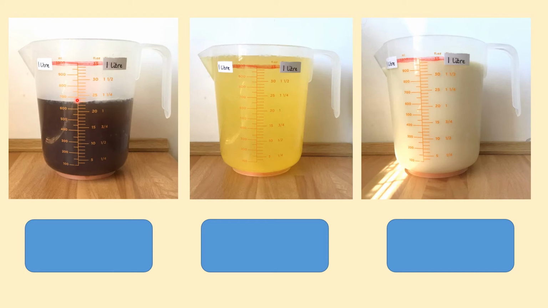So, is this at the 1 litre line? No. Is it lower than the litre line or higher than the 1 litre line? It's lower. The coffee has not reached all the way up to 1 litre yet, so it is less than 1 litre.